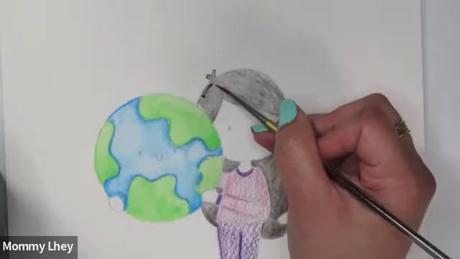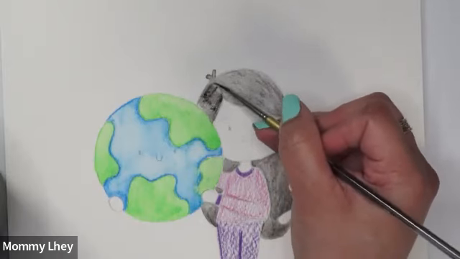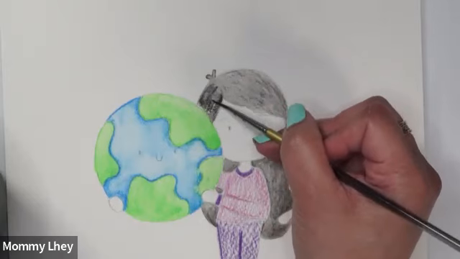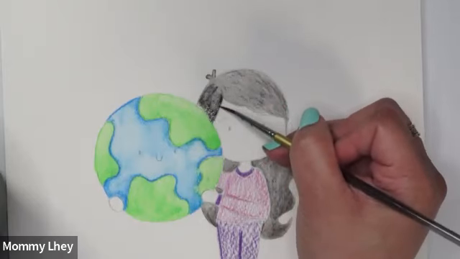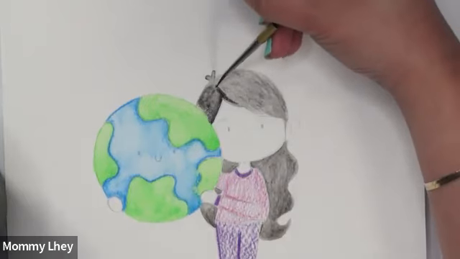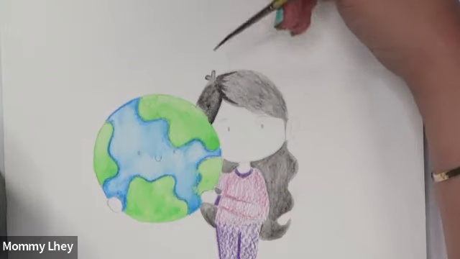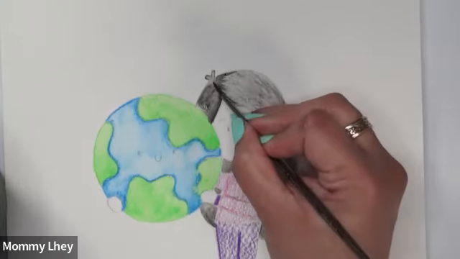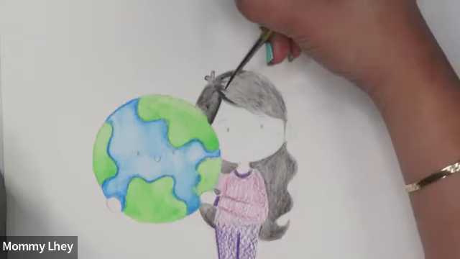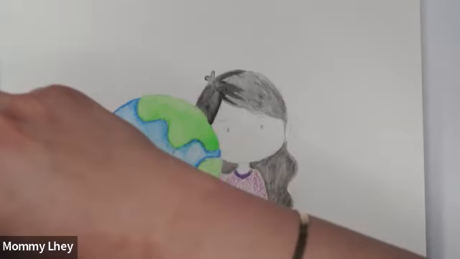And then you can add more colors to your drawings. Just like that. Now this is where you want to bring back the details and add some shadows, some depth.